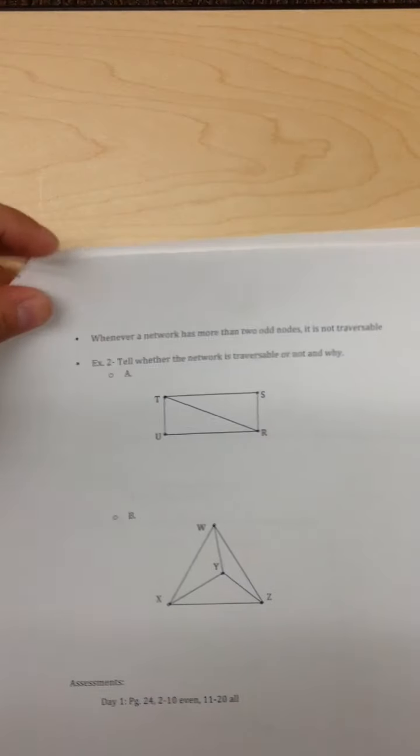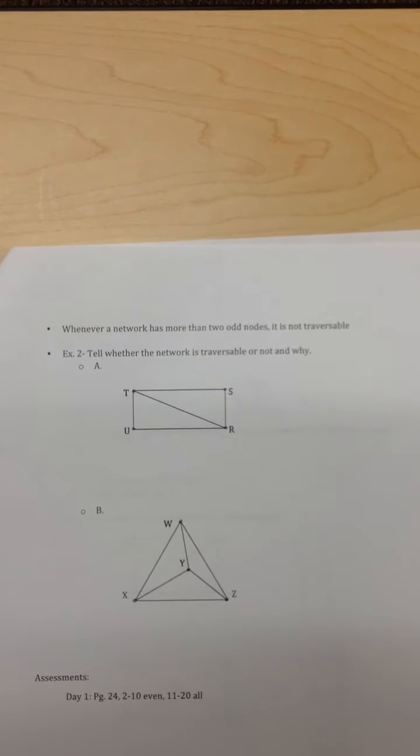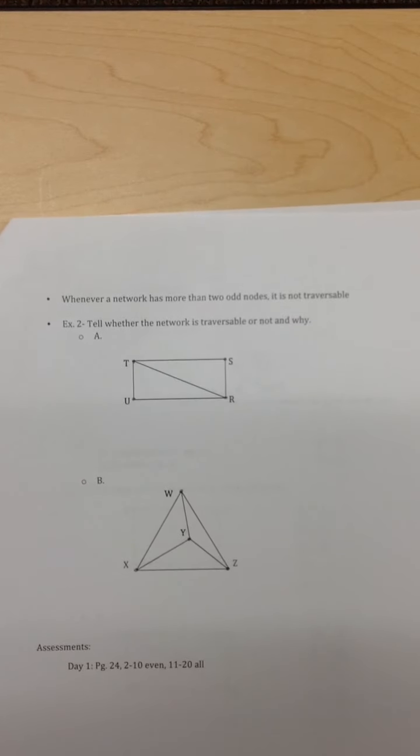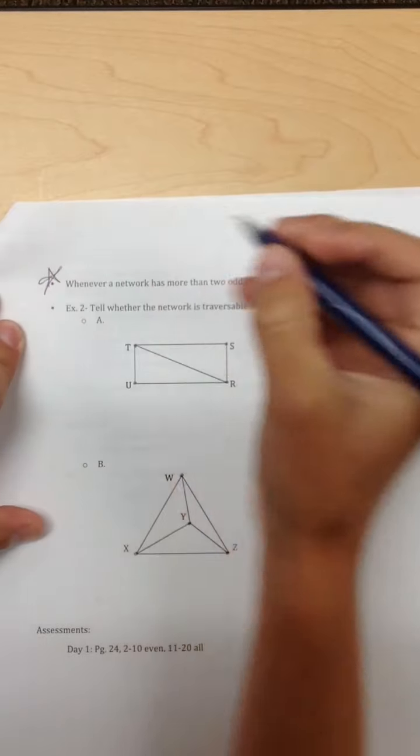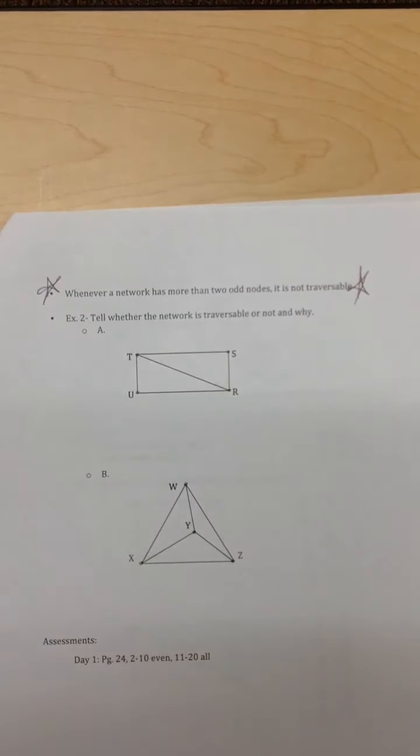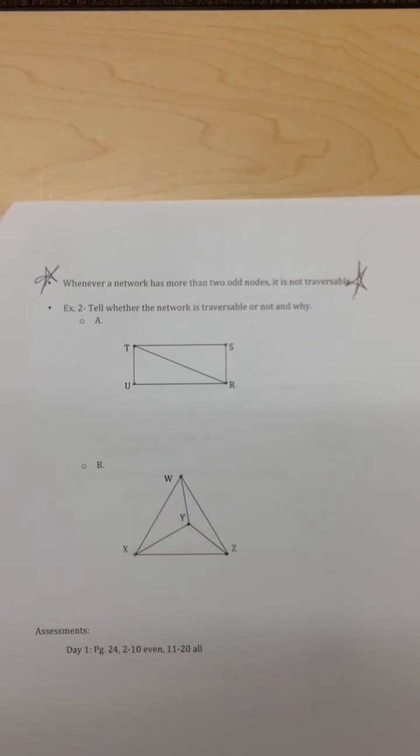There is actually a trick to how this works where you don't have to use the whole pencil method. The little trick here, and I would probably put a star by this when you write it in your notes, is that whenever a network has more than 2 odd nodes, it is not traversable.